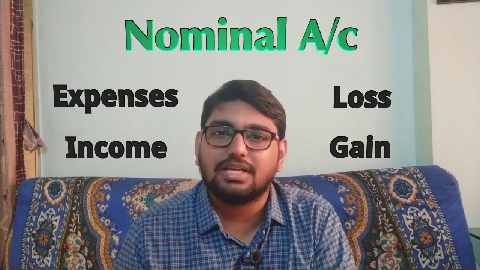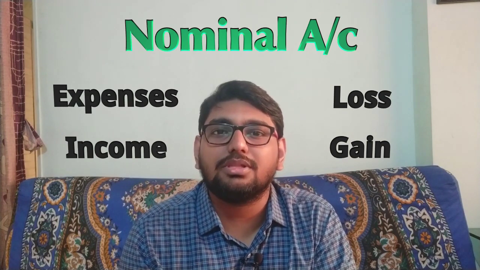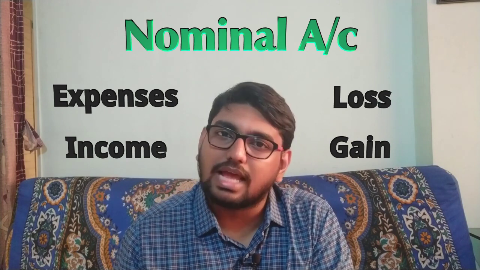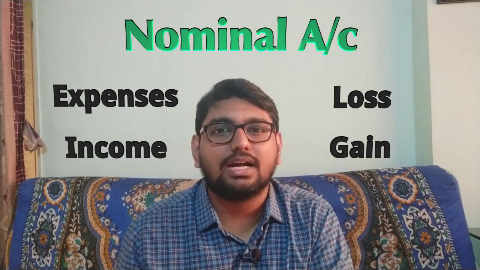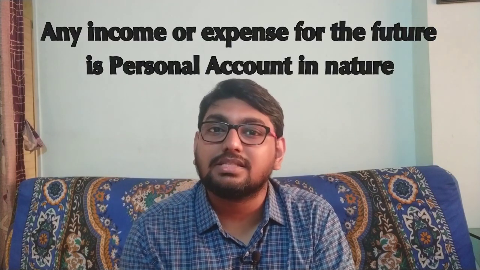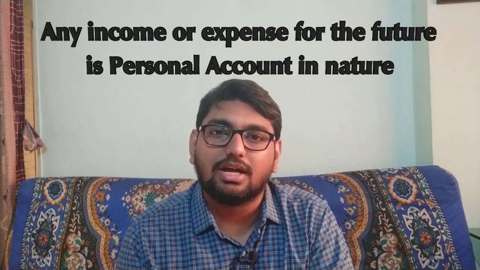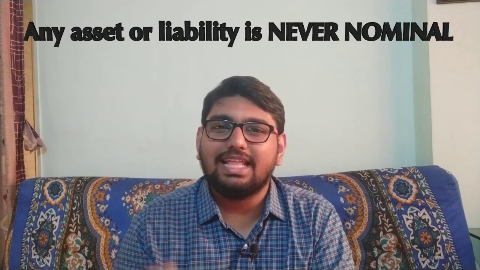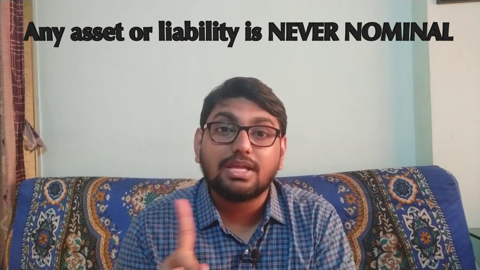And last but certainly not the least is the nominal account. Any expense, income, loss or profit falls under the nominal account. So accounts like wages account, salary account, advertisement account, sales account, purchase account, etc. fall under the nominal category. But the most important thing over here, the expense or income should be incurred on the date of transaction. Any kind of futuristic or past income and expenditure is not a nominal account, it becomes a personal account. I know it's a bit tricky, but there's a trick to overcome this trick. Always remember, any asset or liability can never be a nominal account.